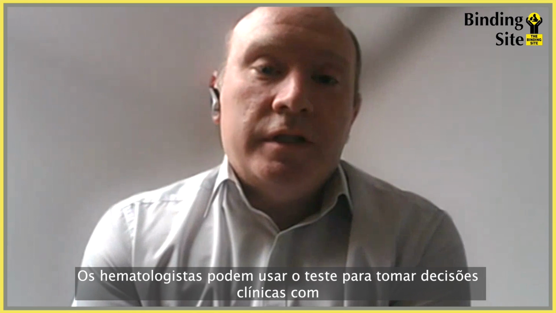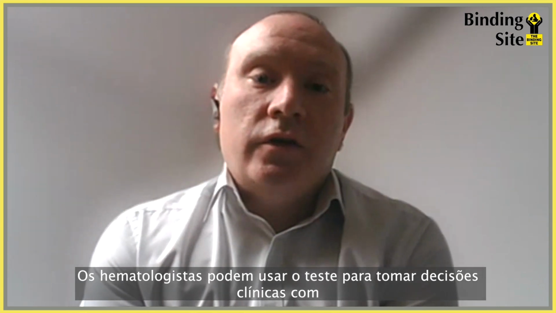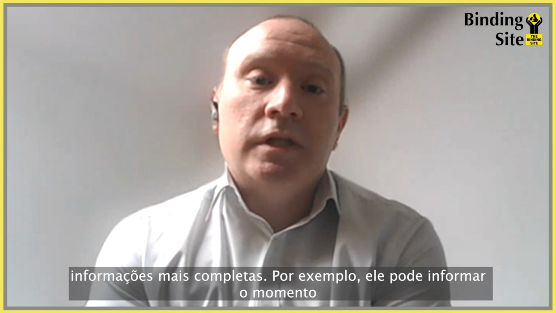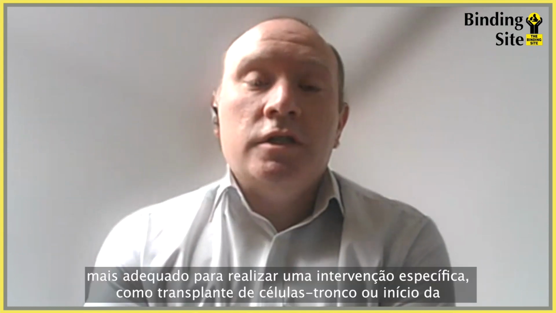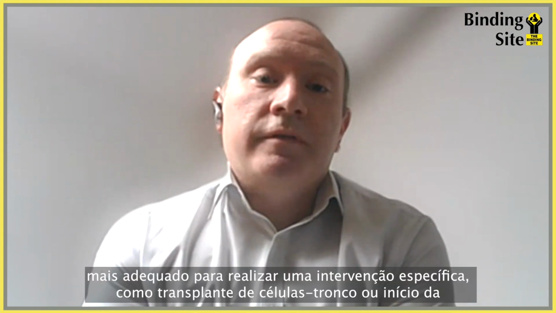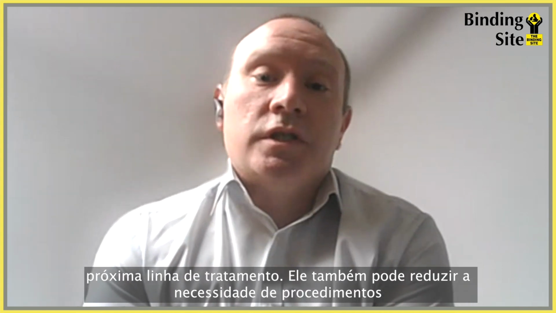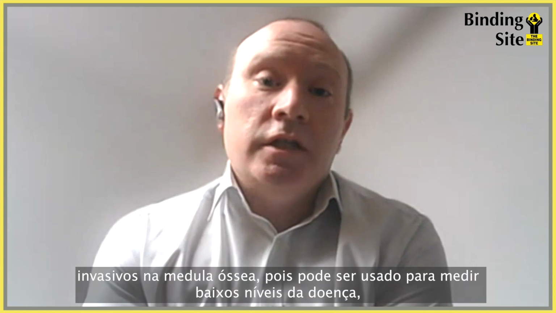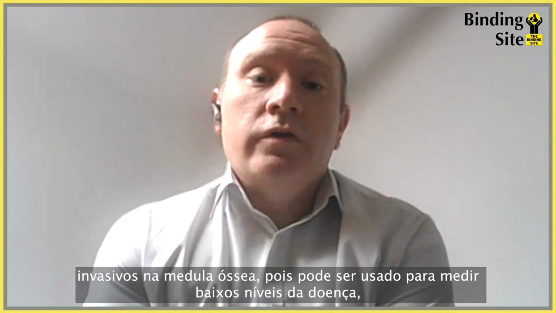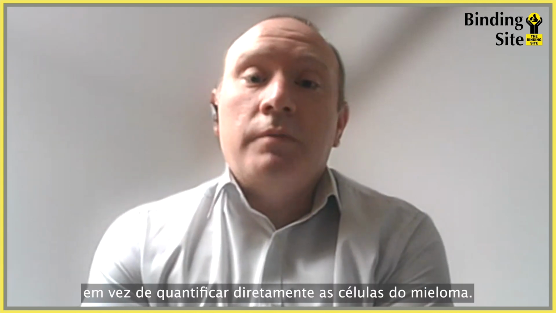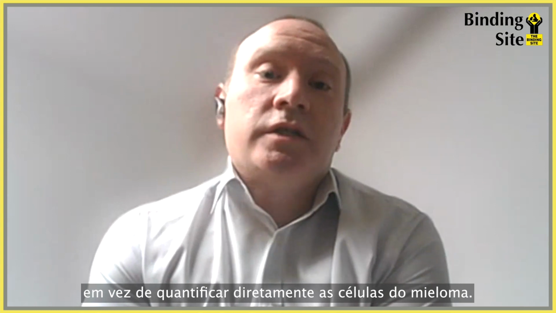Because Hevylite provides a more accurate indication of disease status compared to conventional methods, it means that haematologists can use the assay to make better informed clinical management decisions. So, for example, it can help inform the most appropriate time to perform a specific intervention, such as a stem cell transplant, initiation of the next line of therapy, or indeed when to perform a bone marrow test to determine if a patient has residual disease.